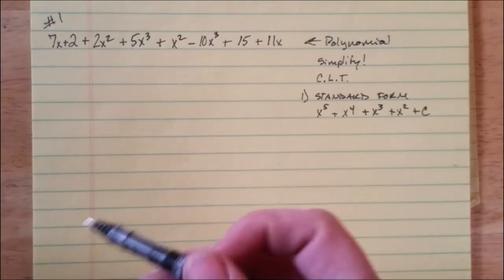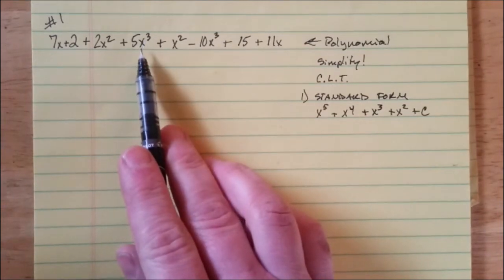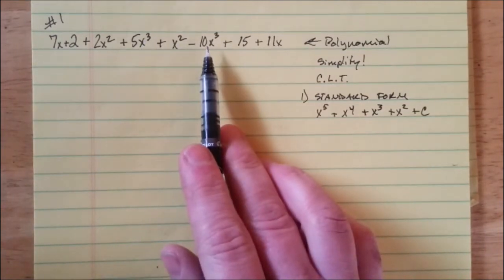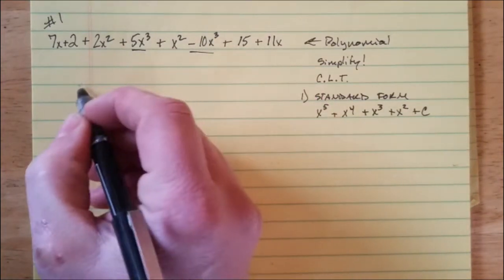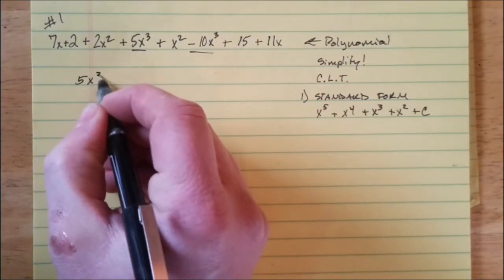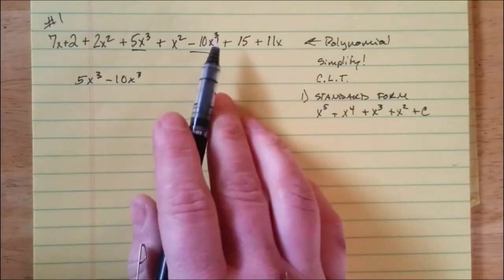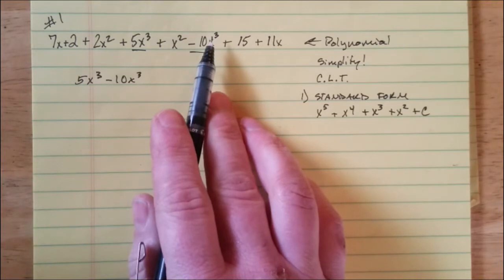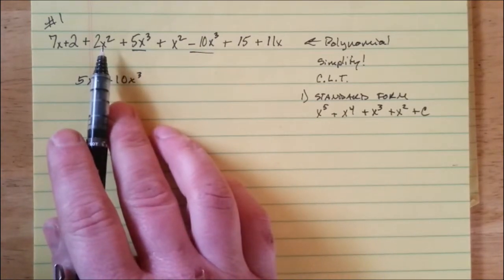Where's the highest exponent? 5x cubed and negative 10x cubed. So let's start rearranging. 5x cubed minus 10x cubed. Now let's look to the second power. There's 1, there's 1.